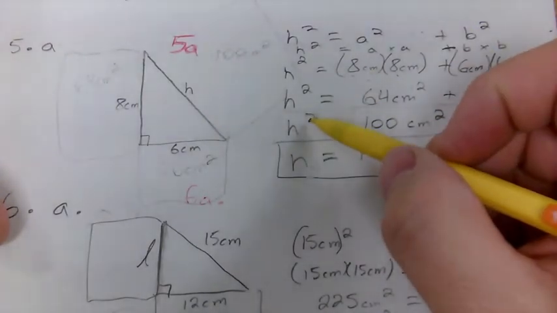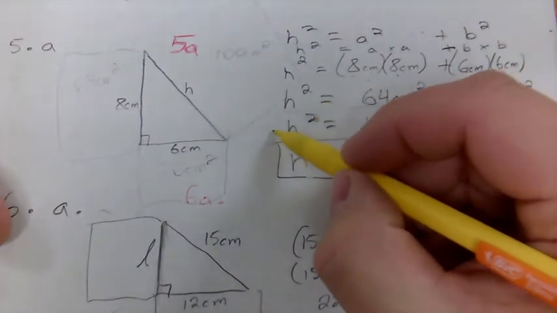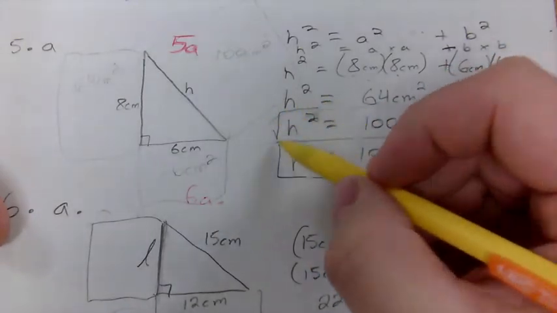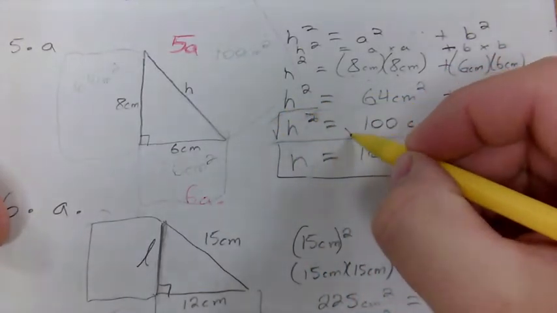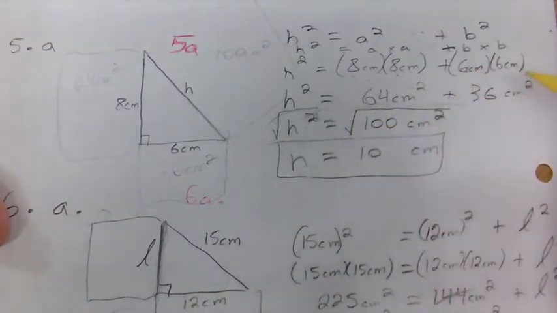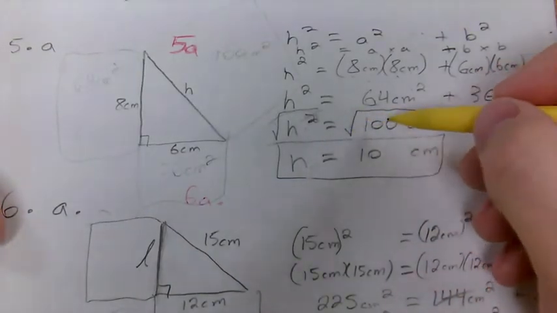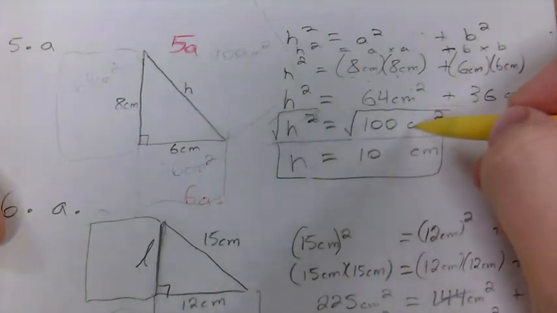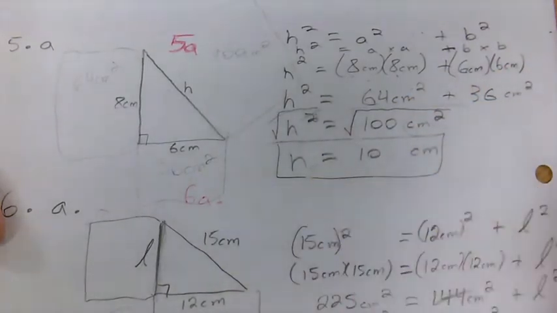How do you get H if you have H squared? Remember, if you square root a square, those cancel out. Whatever we do to this left side of the equal sign, we need to keep it equal by doing it also to the other side. So there is the square root of 100, which is 10, and the square root of centimeters squared. The square root of a squared leaves just that unit, so it's 10 centimeters.